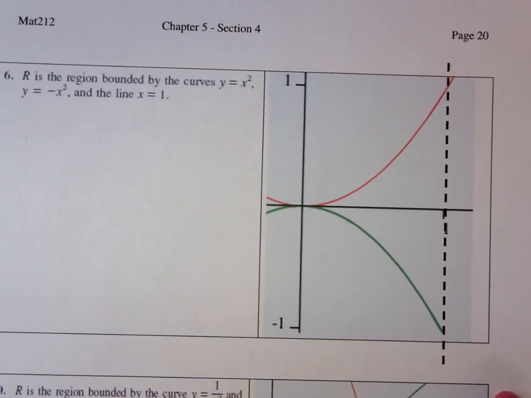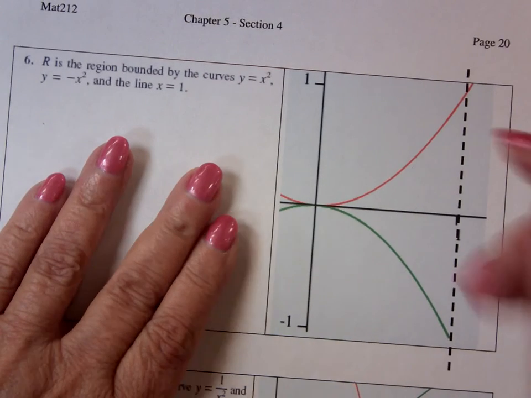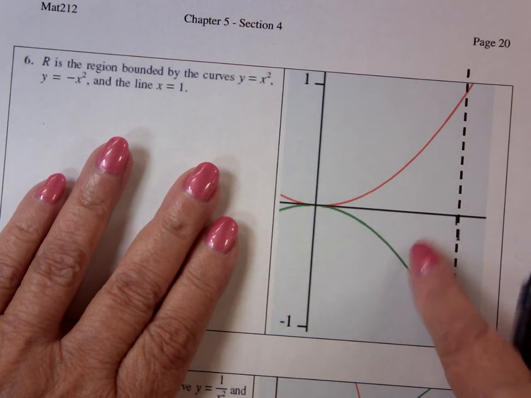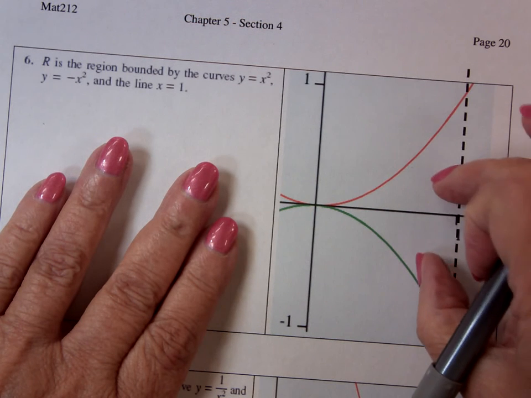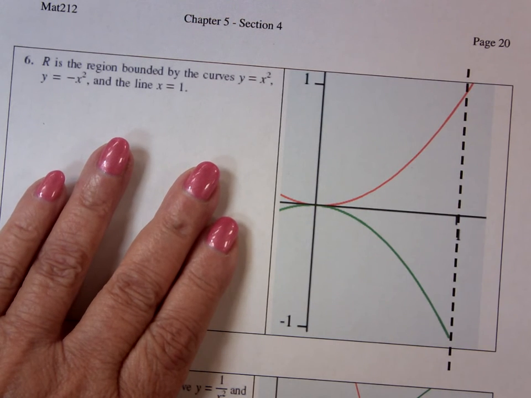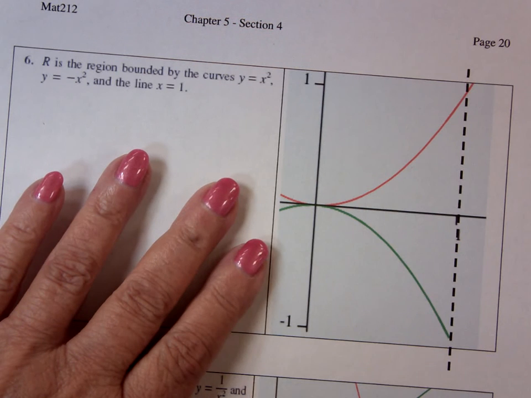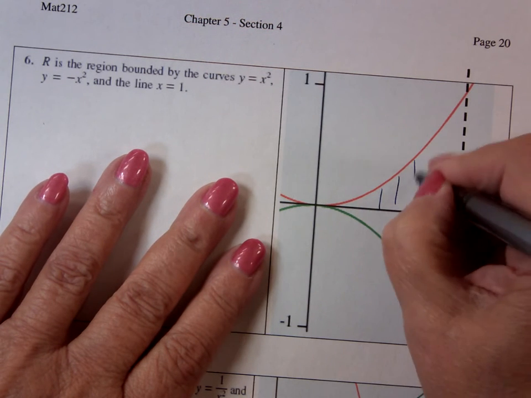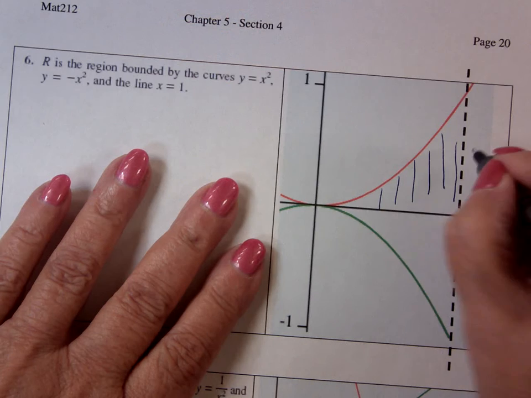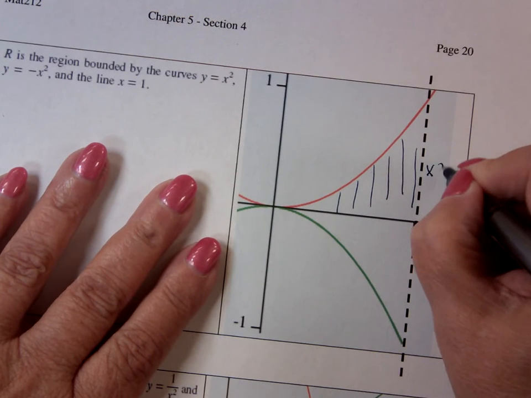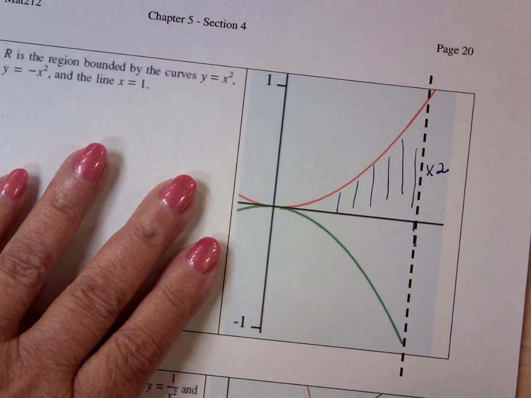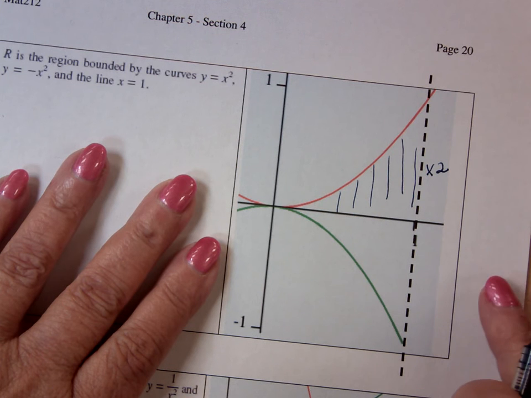What's nice about this problem is this. Do you notice something about these two areas? They're the same. They're symmetric, right? So if I find the area of the top one and then multiply it by 2, won't I get the same area? Wouldn't that make my life a lot easier?